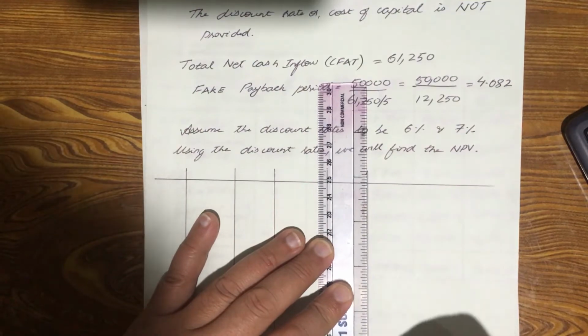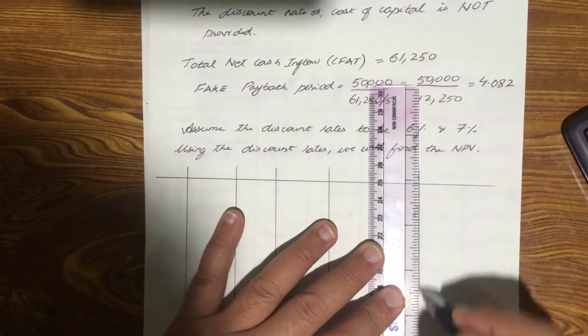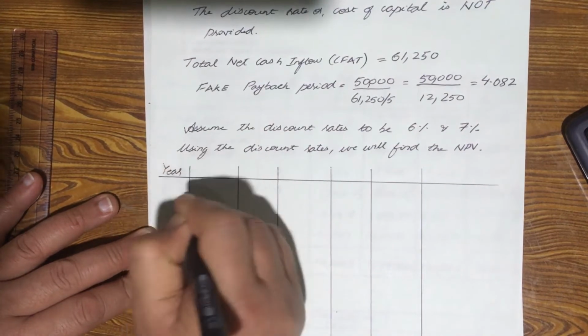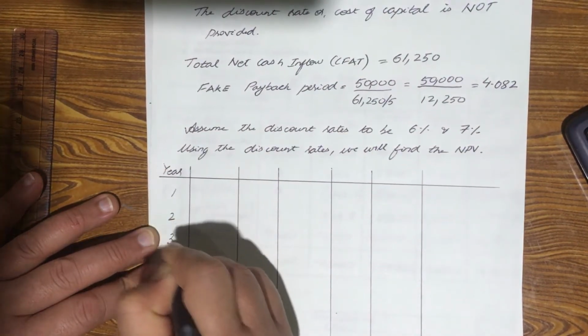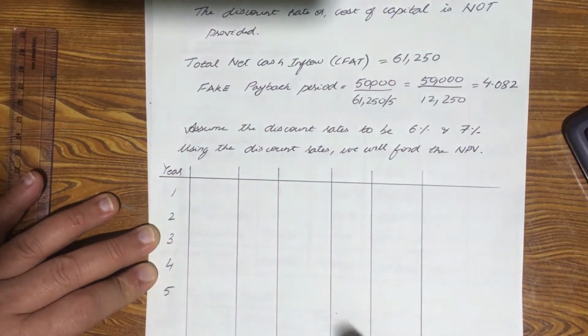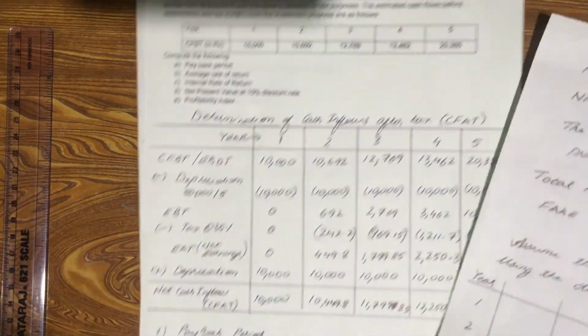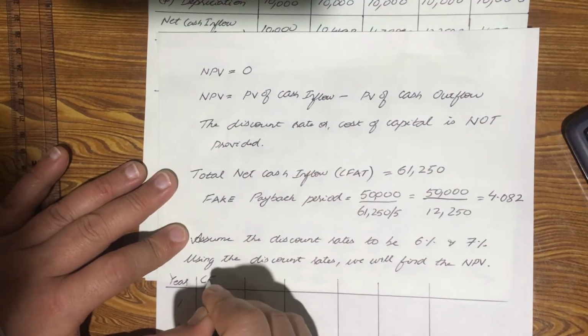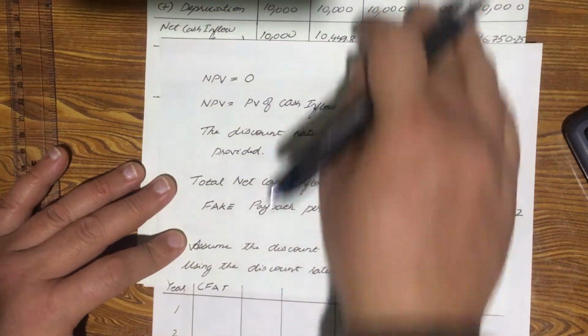All right. So year 1, 2, 3, 4 and 5. All right. And let's take the CFAT, the net cash inflow that we have found out.